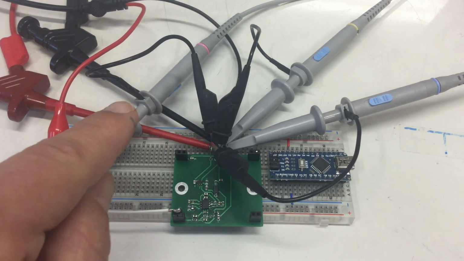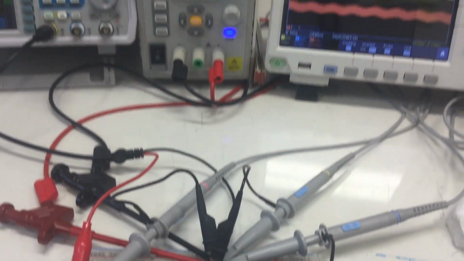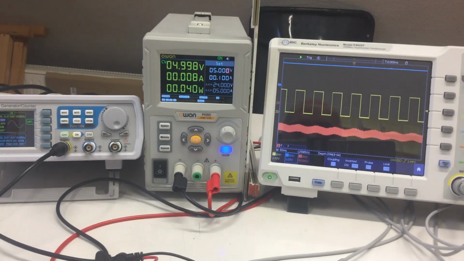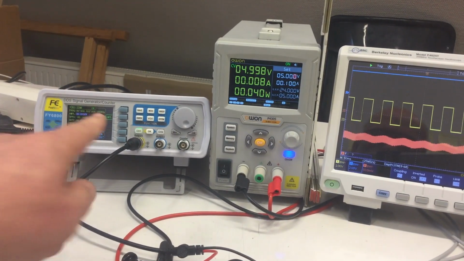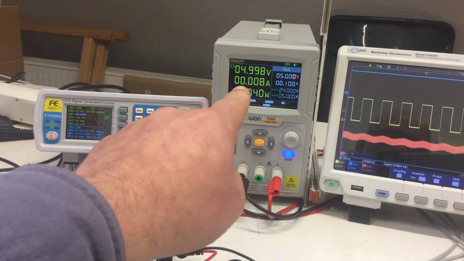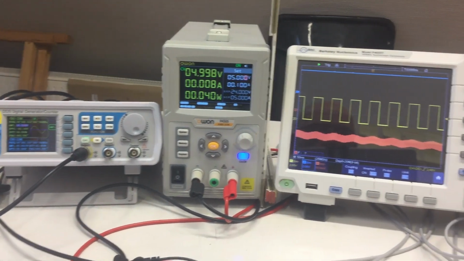Yeah, the intermediate frequency is also displayed on the scope, and if we have a look at the rest of the bench, yeah, there's our signal generator, here's our power source, and here's our scope.